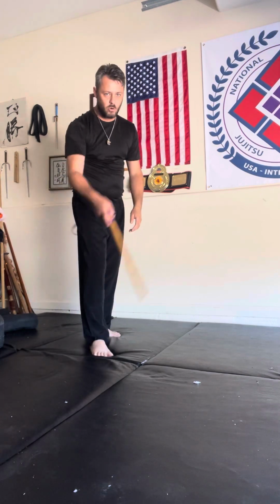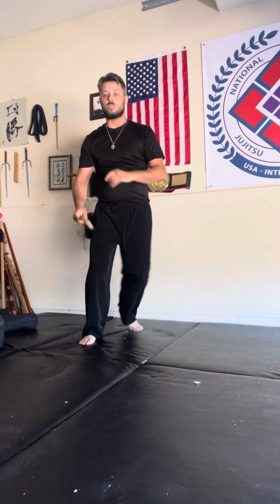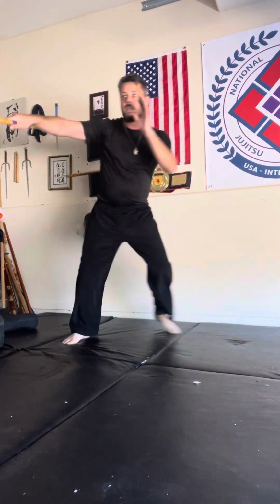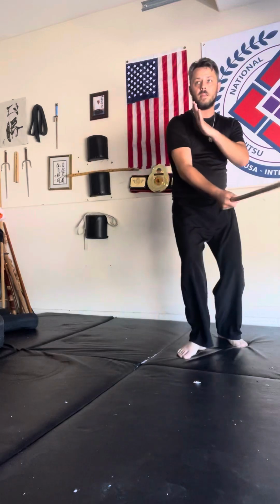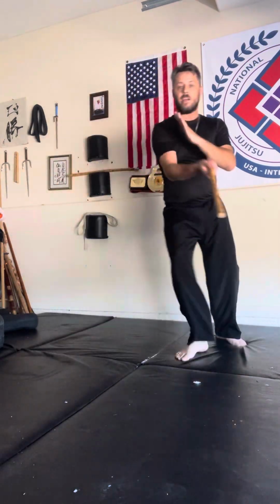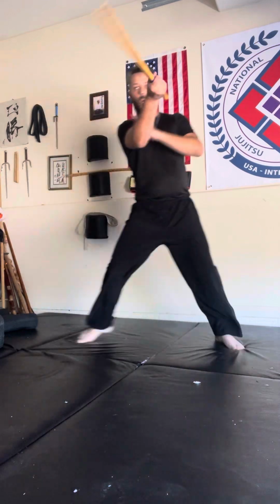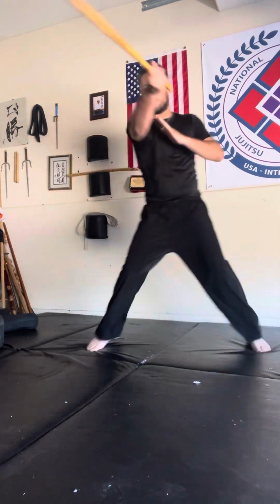Okay? Now, on that same token, we just don't go in a vertical linear manner. We also need to go horizontal. So, same exact thing. Practice your angles at different horizontal movement.